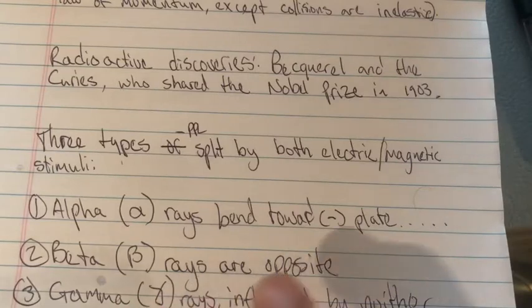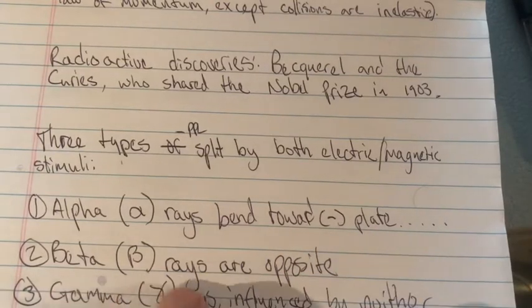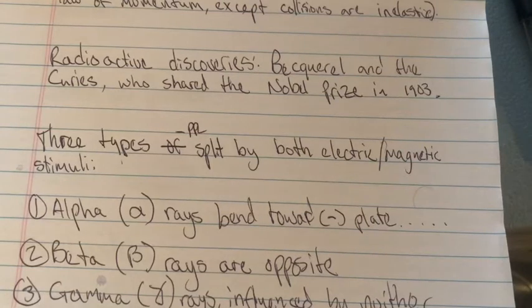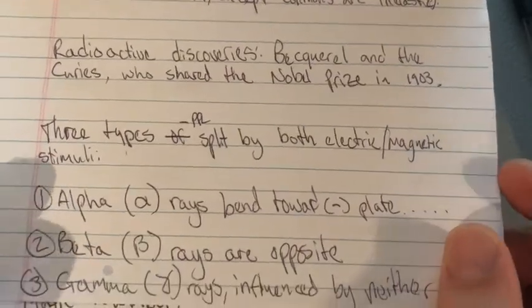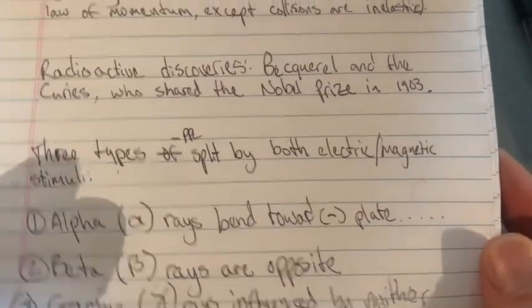But then there are also the beta rays, which are opposite, so they're going to be deflected by the positive plate. So presumably those will be negatively charged. And then the gamma rays, which are influenced by neither. So it's really more a form of energy, electromagnetic radiation. Okay, so there's going to be high energy electromagnetic radiation.